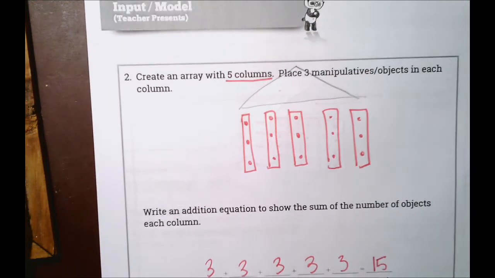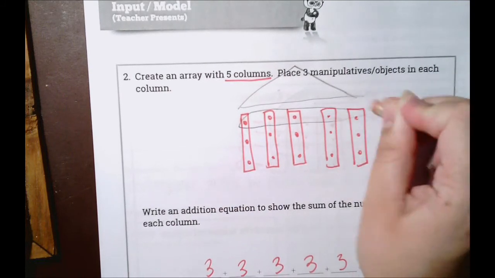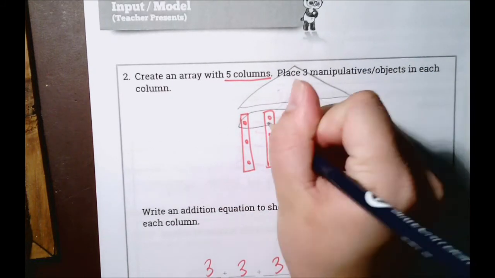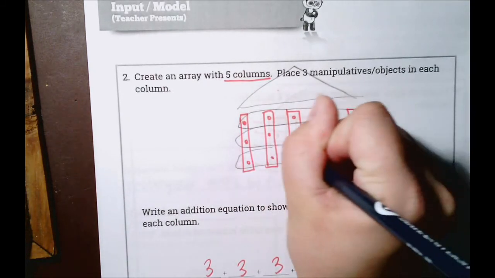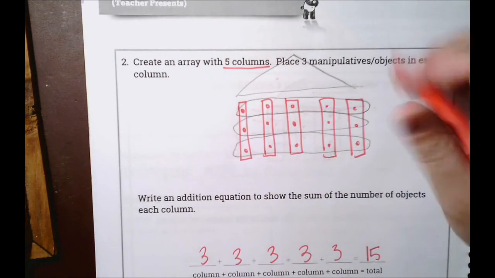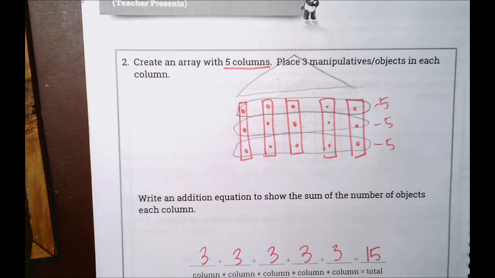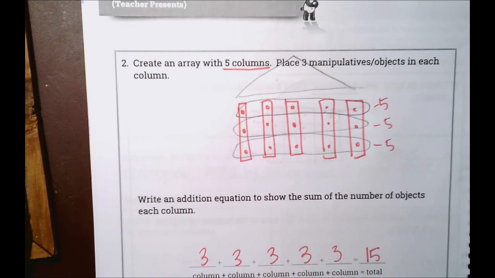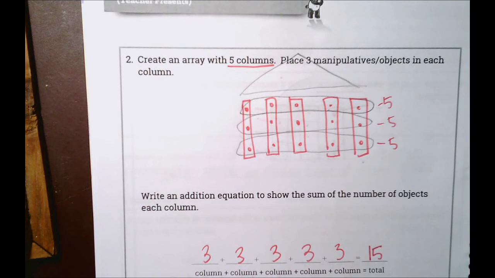Now, remember rows go left to right. So draw a circle around each row like that. Then off to the side, I'm going to write how many I have in each. 1, 2, 3, 4, 5. 5, 5, 5. And if it's an array, then it's going to be equal. Each of your rows and your columns are going to have the same amount of objects or manipulatives. You're never going to have 4 columns with 3 manipulatives and a 5th column with 4. That's never going to happen in an array.